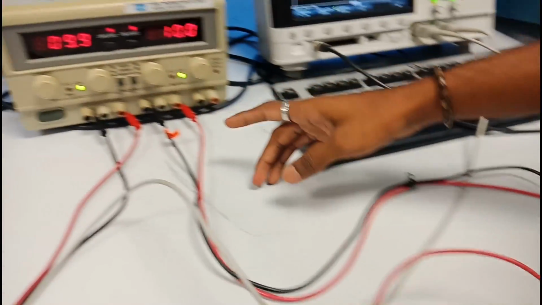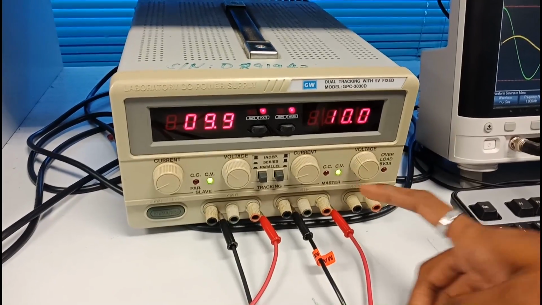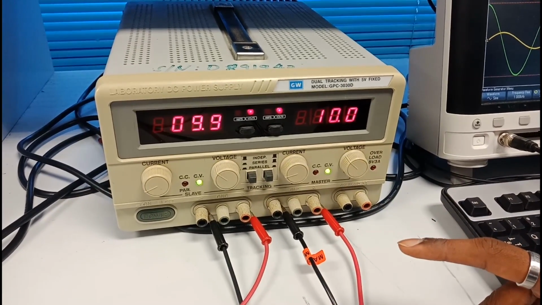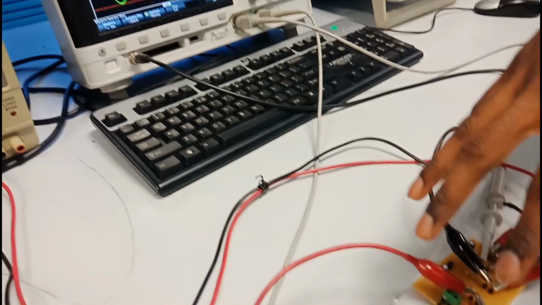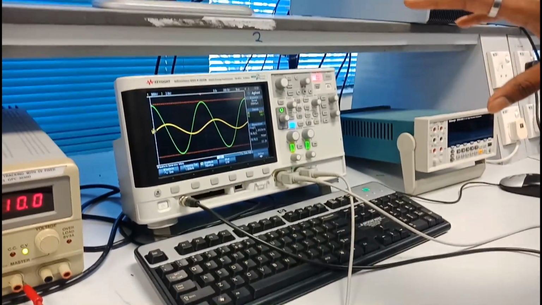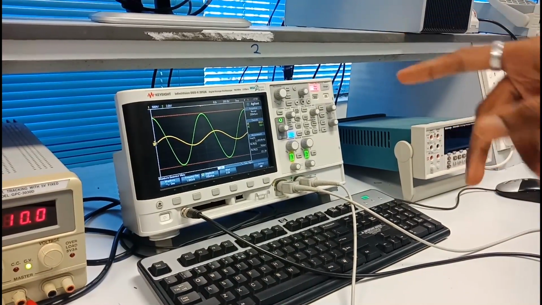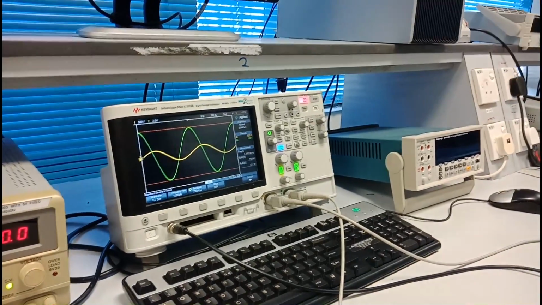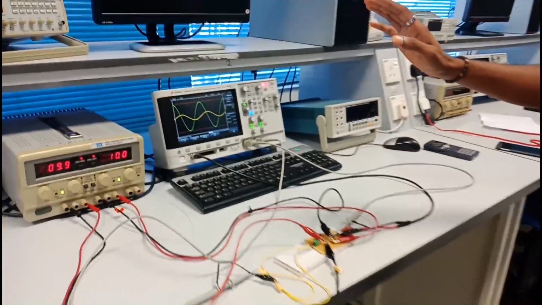So here we are supplying 10 volt for both supplies for the circuit. That is the supply which goes to the resistors, this one and this one. We will be measuring all these waveforms from the oscilloscope, which has a gain of 80. This is the result that we got, 80 gain with a frequency of 1 kilohertz, as we did in Multisim previously. So this is the result of the whole circuit.